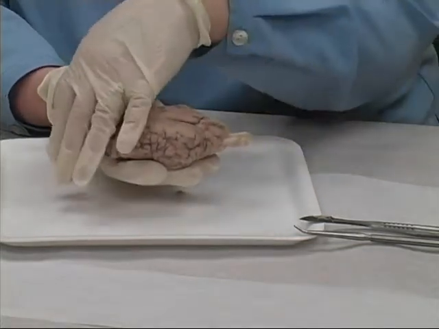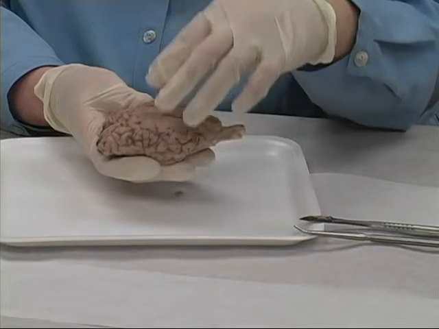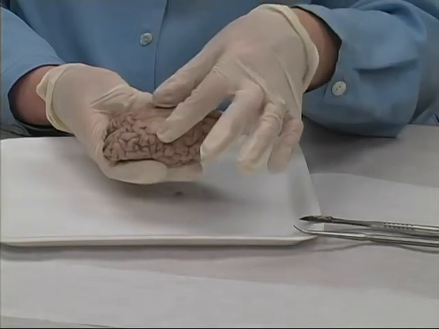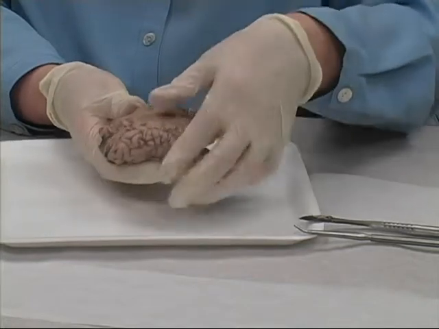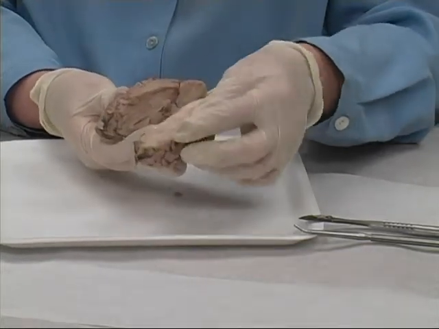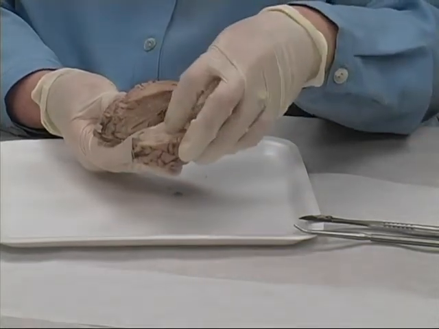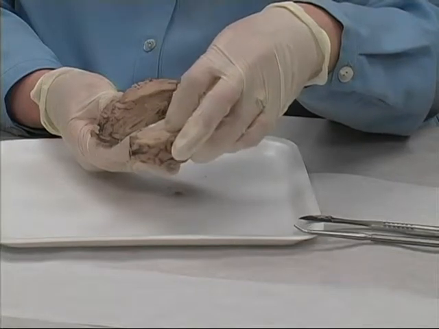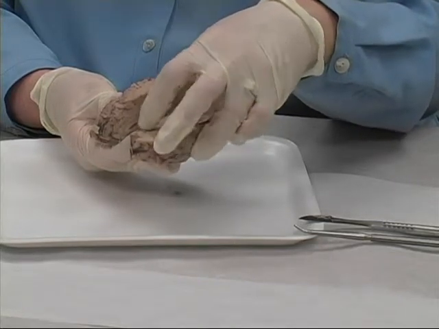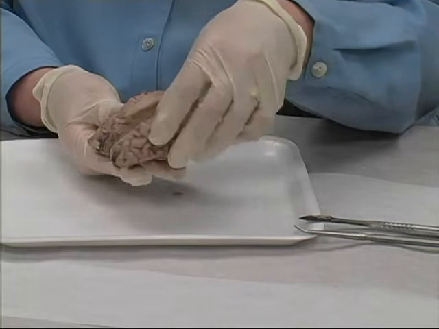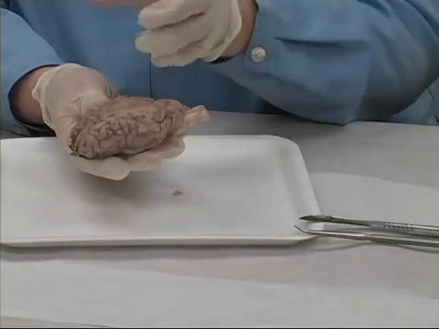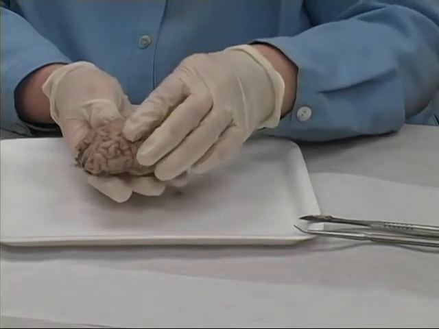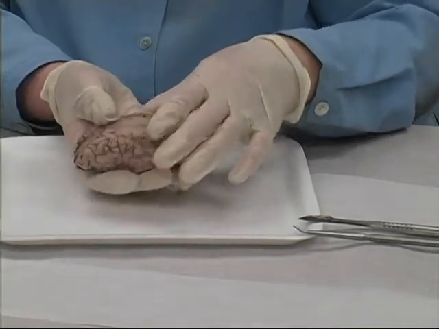And this is the cerebrum, or the cortex, and there's two hemispheres. They're connected by the corpus callosum, which is this tissue between the cingulate and the fornix here, an axonal bridge going perpendicular that holds the two cerebral hemispheres together.